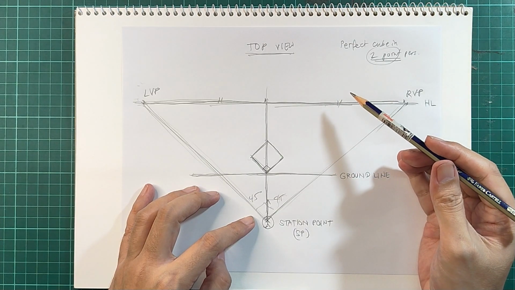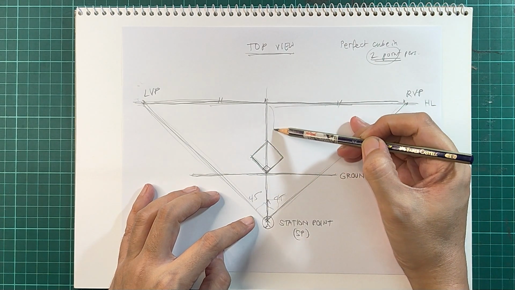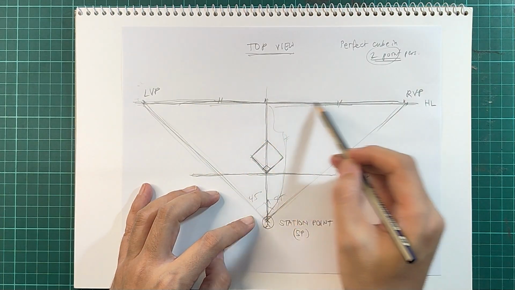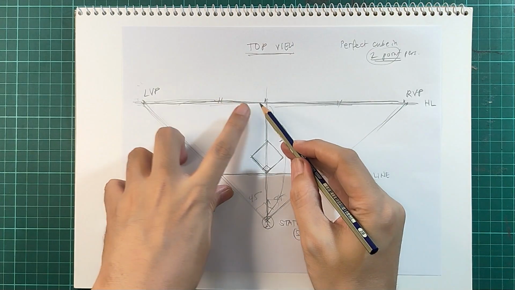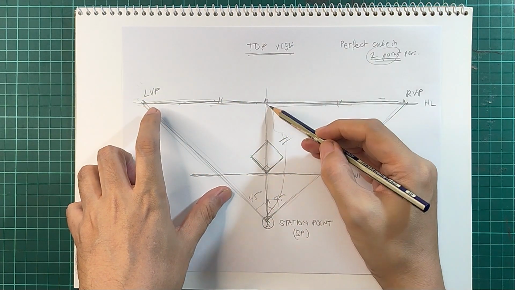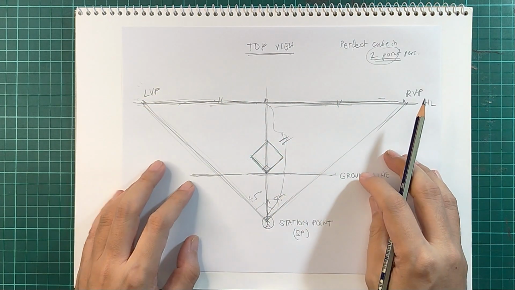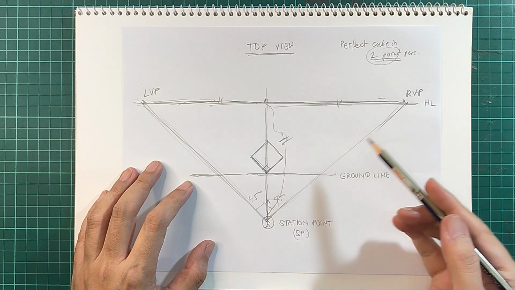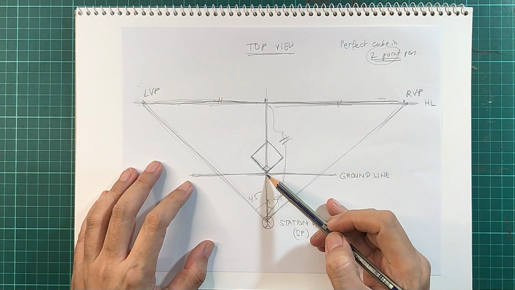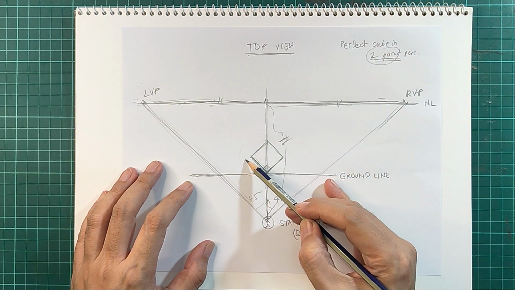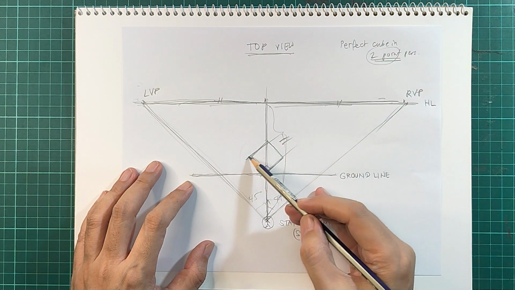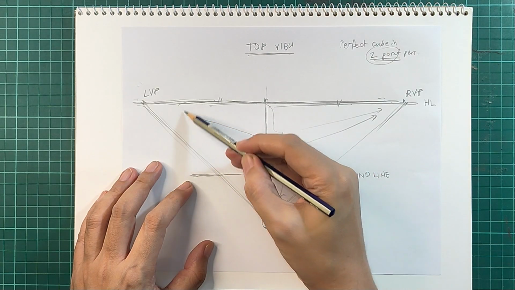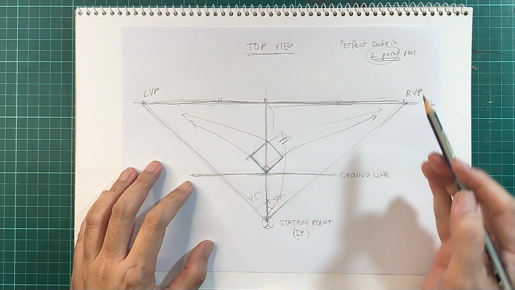And by geometry rules, this distance over here is also the same as this and this. So these three, 1, 2, and 3, are of the same length. When we construct our perfect cube in 2-point perspective, these lines actually have to converge to the right vanishing point, and these have to converge to the left vanishing point.